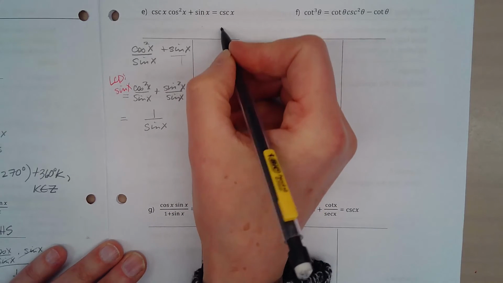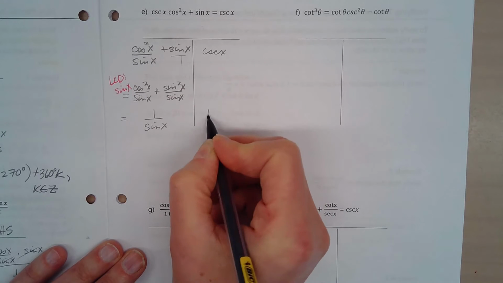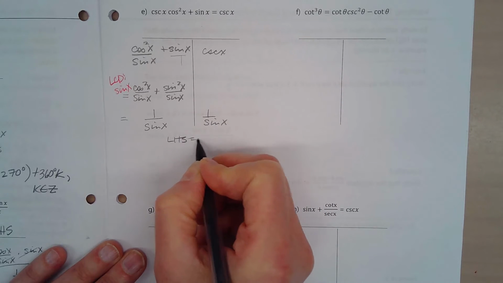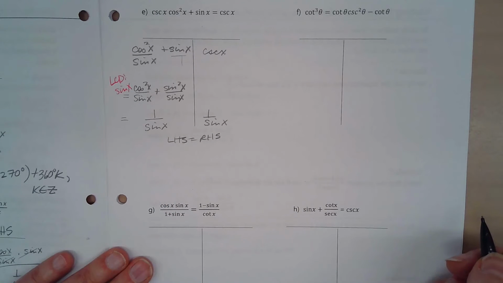And I could say that my right-hand side started with cosecant x, right? Well, that's 1 over sine x too. So left-hand side equals right-hand side. Done. I have a question. Cos squared plus sine squared is 1. Yeah. Look on your formula sheet, the very first identity you see there.